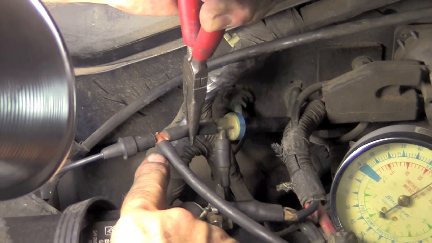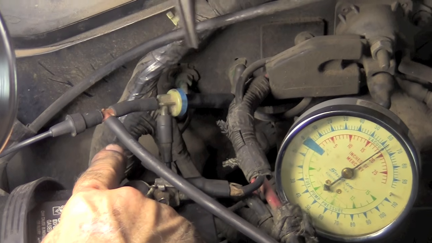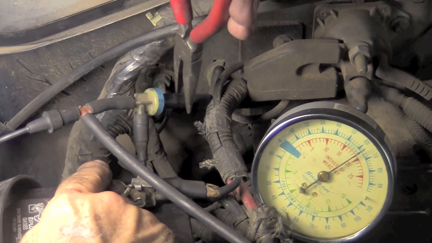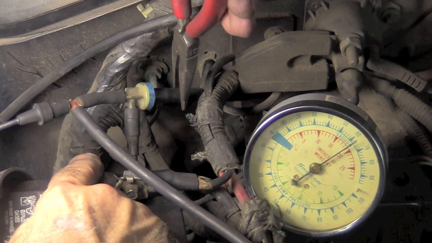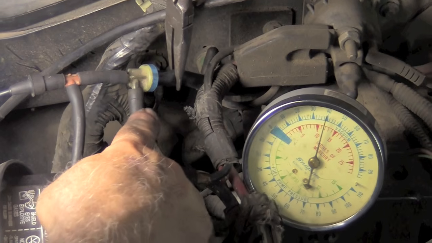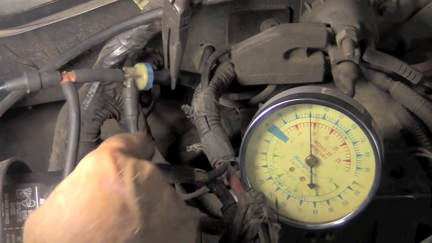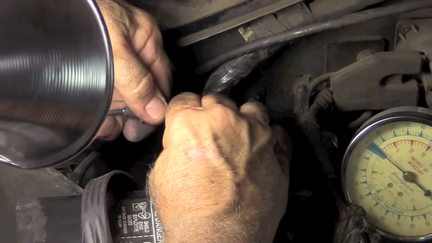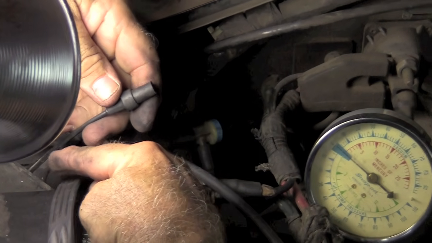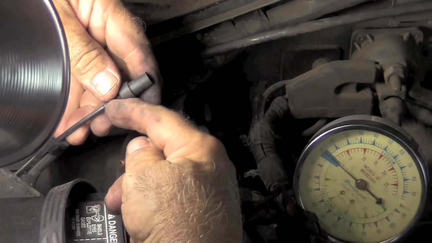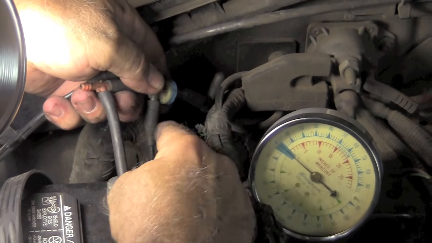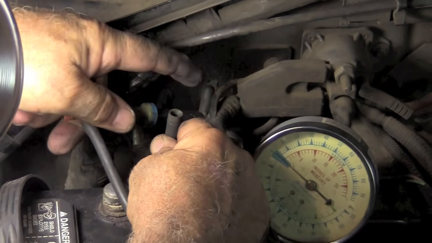And when I open this, we open ourselves to this side over here. So when I pinch this off again, we lose vacuum. So our vacuum leak is somewhere in this side. We know from here back this way is good because we did not drop. This is our reservoir. Our reservoir is good. Our leak is somewhere on this side.